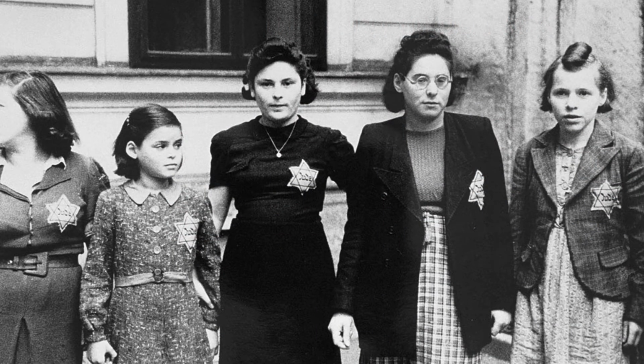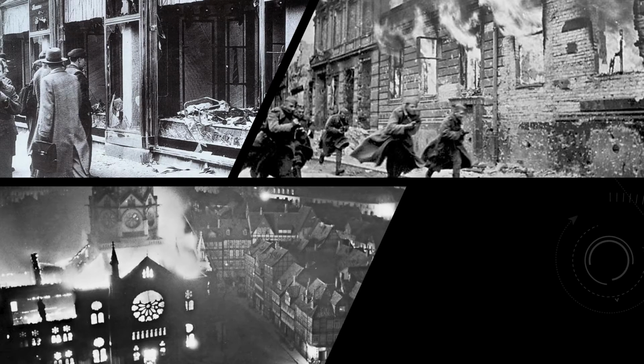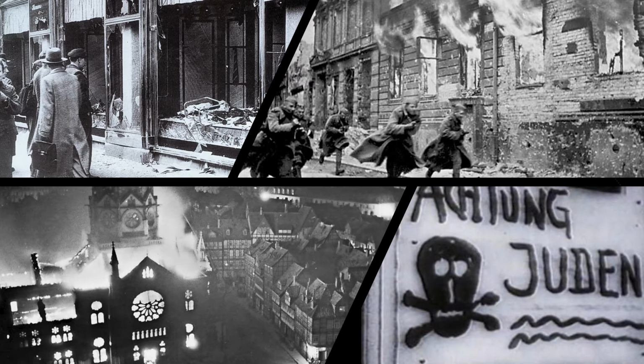However, treatment of Jews deteriorated even further on the evening of November 9, 1938, when Kristallnacht, or the Night of Broken Glass, occurred. Nazi mobs in Germany, Austria, and the Sudetenland torched synagogues, vandalized Jewish homes, schools, and businesses, killed close to 100 Jews, and rounded up close to 30,000 Jews for deportation to concentration camps.